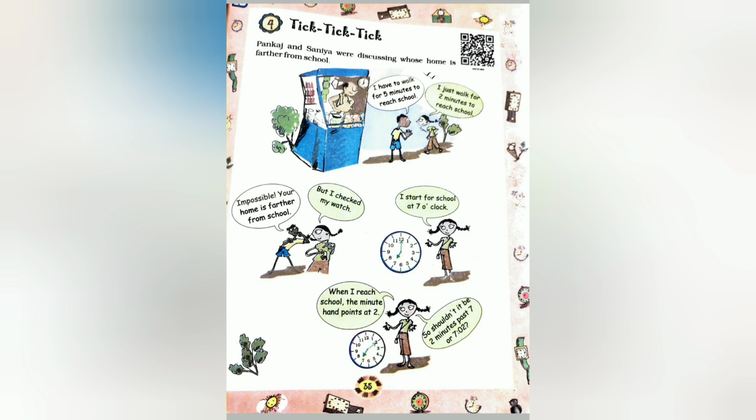Okay. So Pankaj said, I have to walk for 5 minutes to reach school. And Sania said, I just walk for 2 minutes to reach school. Impossible, said Pankaj. Your home is farther from school. Here he said, how can she reach earlier? Sania said, but I checked my watch. I start for school at 7 o'clock.